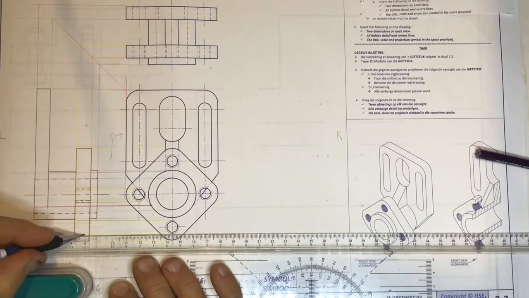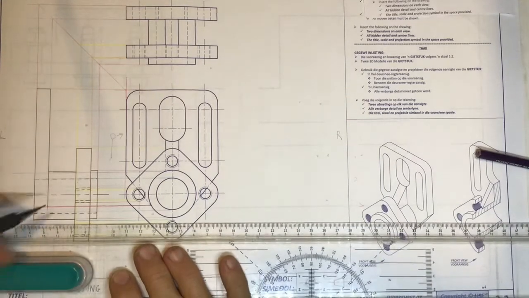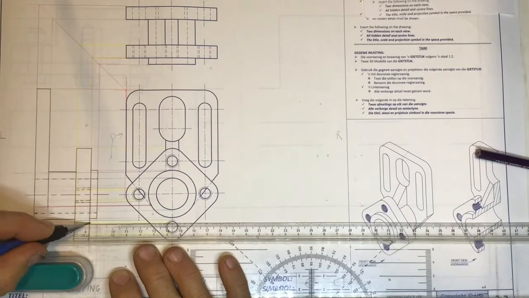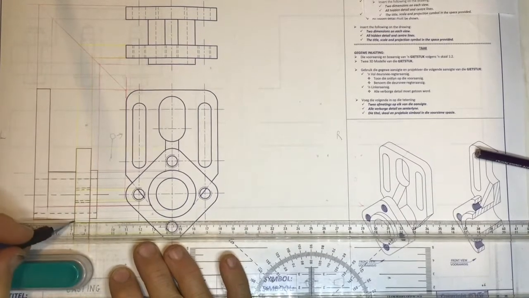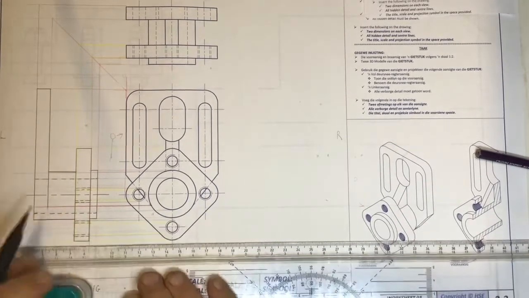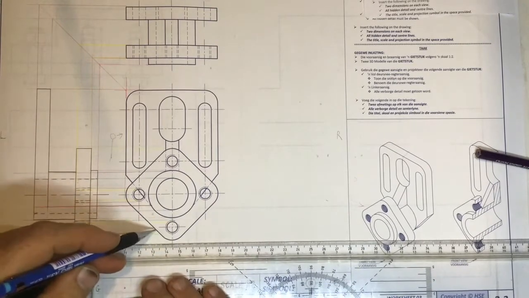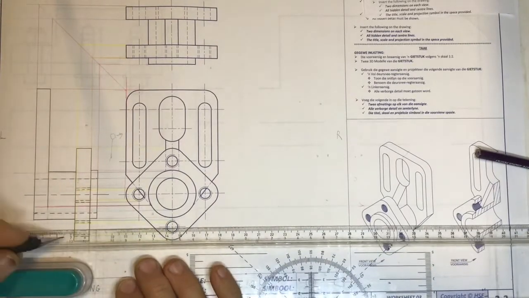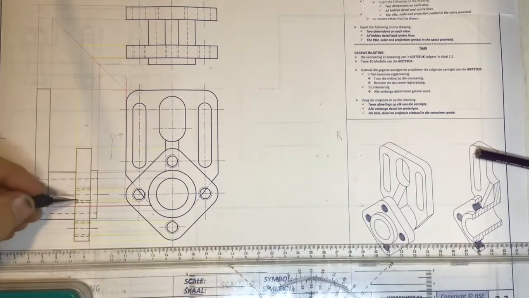Hidden detail for that. Hidden detail for that, and hidden detail for that. Remember, that is a hole. It's got a center line in it. You must put a center line through there as well. Center line goes like that. Remember, I already had that center line over there, so I didn't need to draw in a second center line.